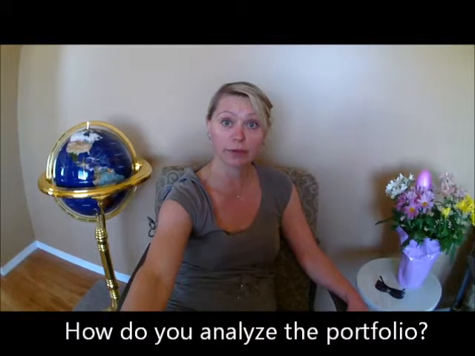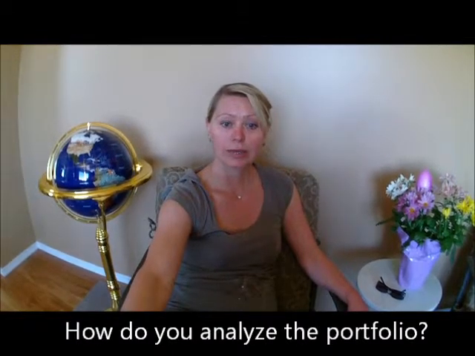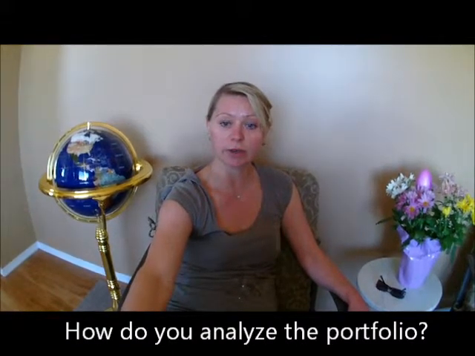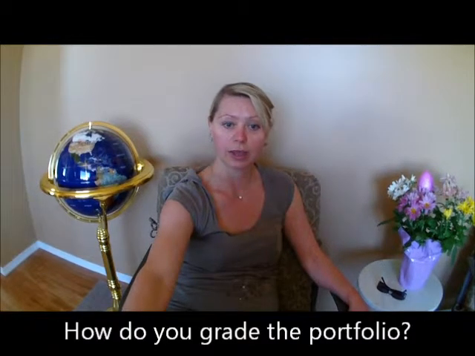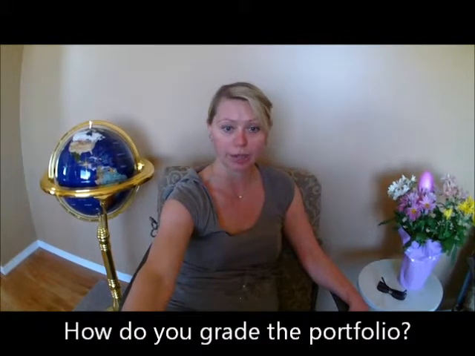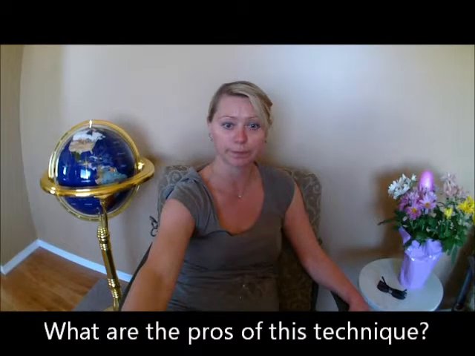How do you analyze the portfolio? You can assess the student's creativity in resolving the question, topic, or problem, or read the annotation to assess how well the students have incorporated the course topic. How do you grade the portfolio? A simple ranking scale containing letters or numbers will be adequate.